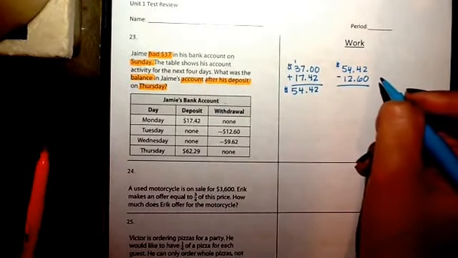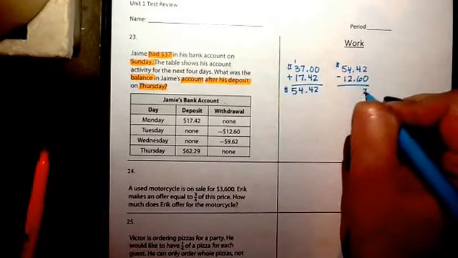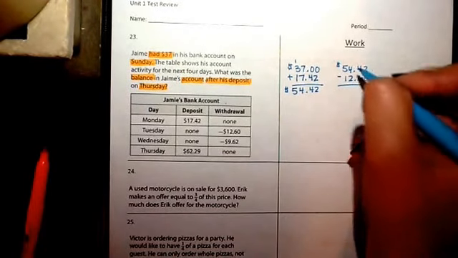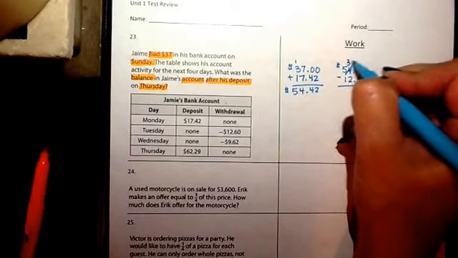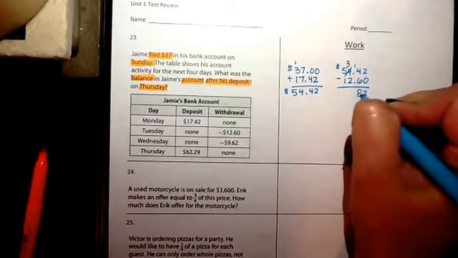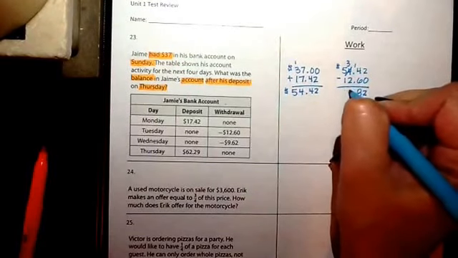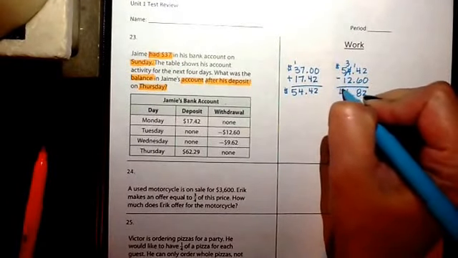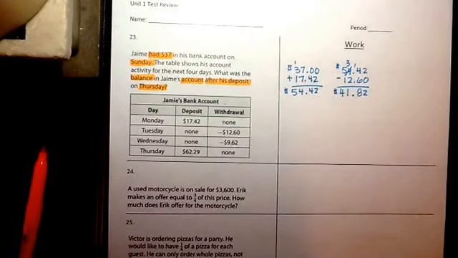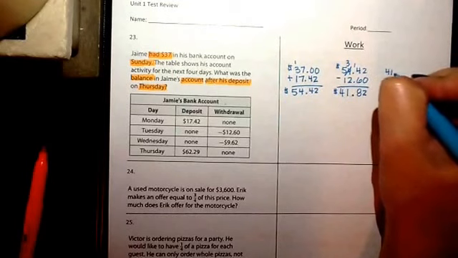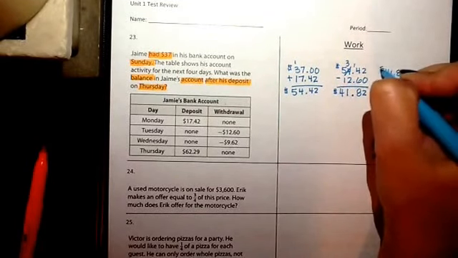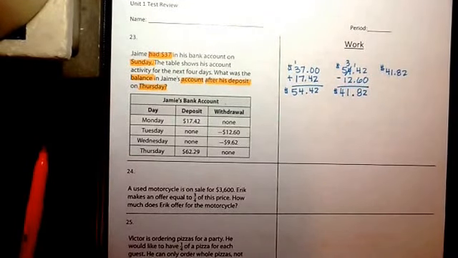So when I go subtract 2 minus 0 is 0. I can't take 6 from 4. So I'm going to regroup here. 14 minus 6 is 8. Those decimals stay in a straight line. 3 minus 2 is 1, and 5 minus 1 is 4. So at the end of the day, Tuesday, you should have ended up with $41.82. So $41.82 is what his account balance was on Wednesday.